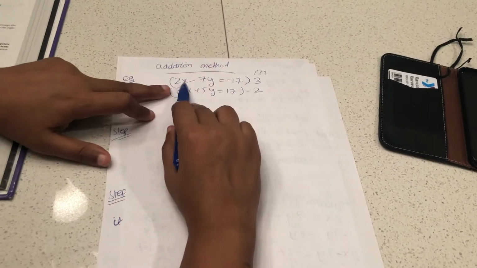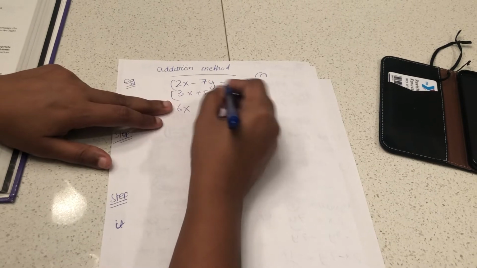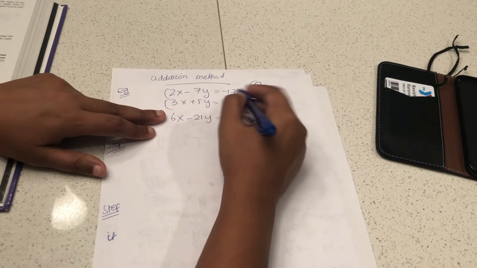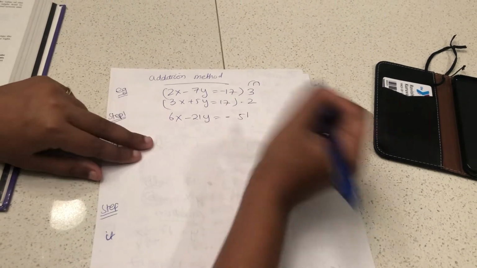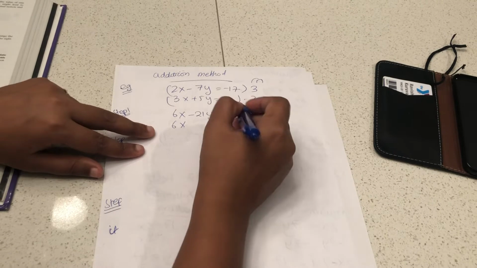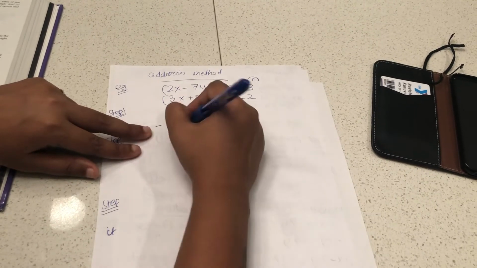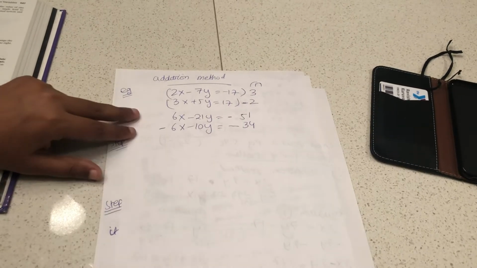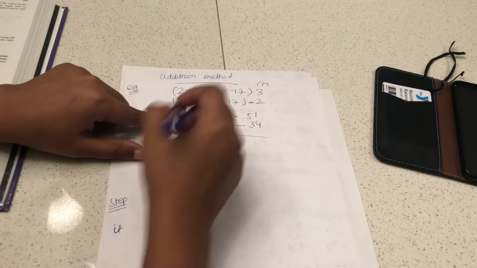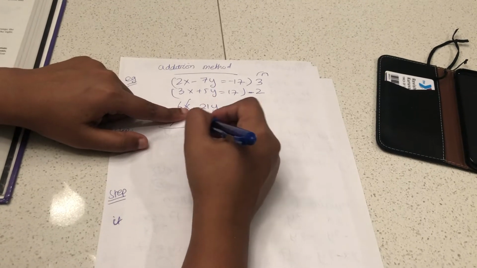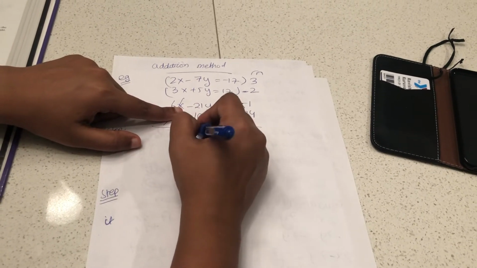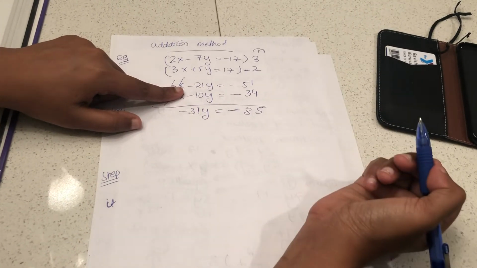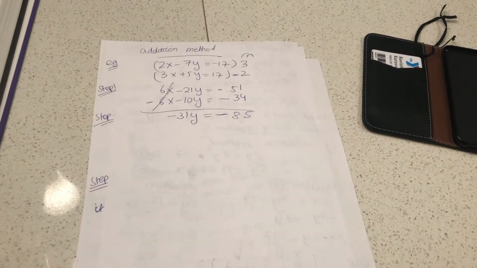Let's multiply. 3 times 2x, 6x. -7y times 3, -21. Okay, this becomes 17 times 3, 51. Okay, this becomes 6x. Note it's negative. So -6x, -10y, -34. You got this thing. Now make a line and what is 6x minus 6x? Cancel. What is -21 minus 10? -31y. What does this become? -585.